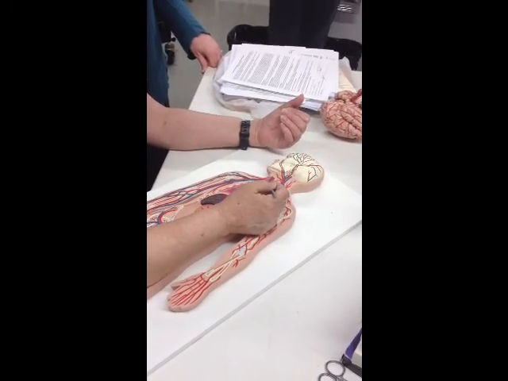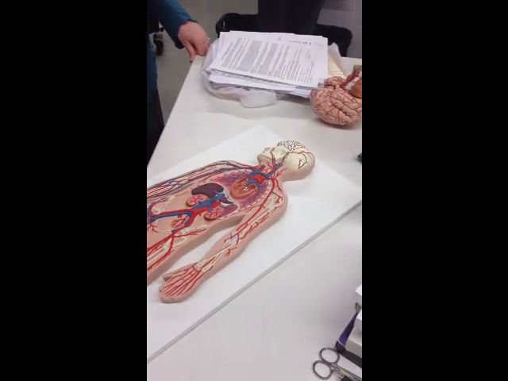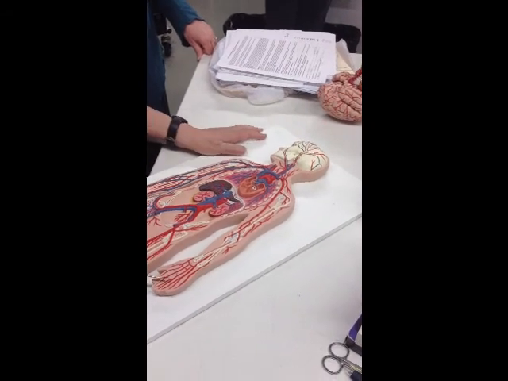They didn't do a good job on this. They did a good job on the cadavers. Yeah, but whoever made this model had some problems.